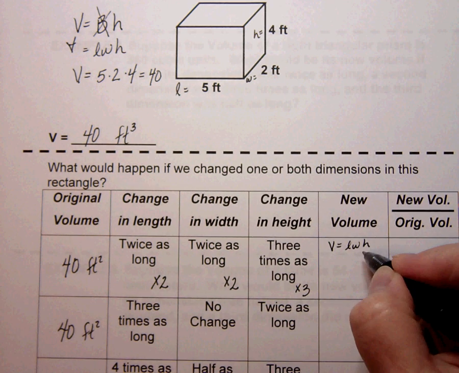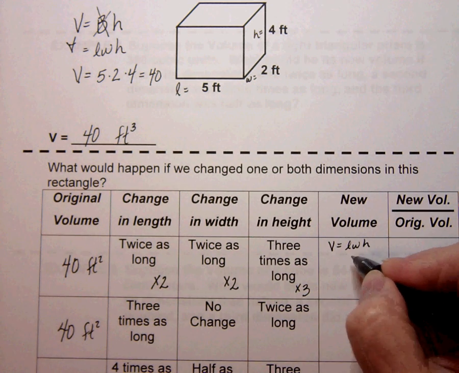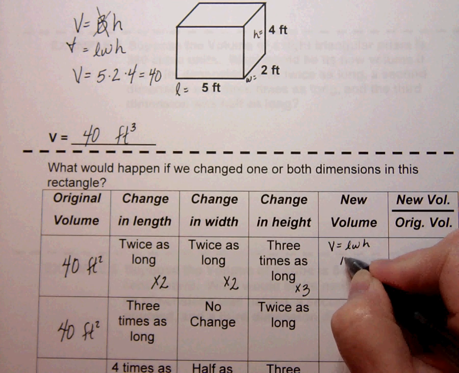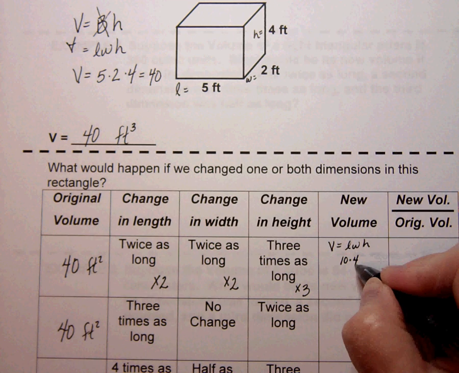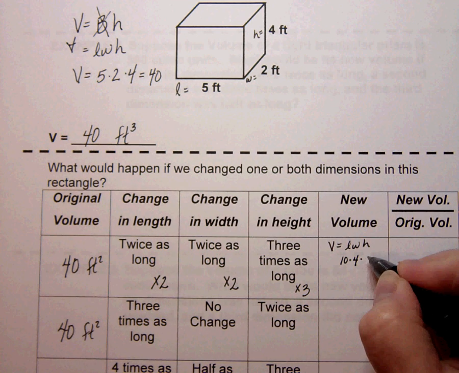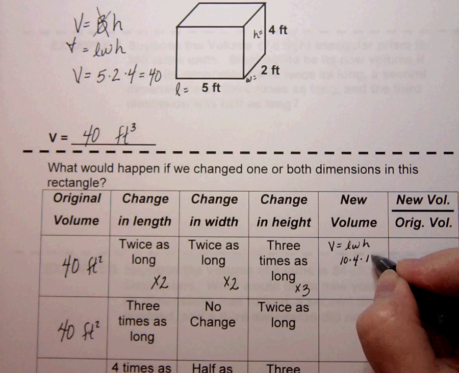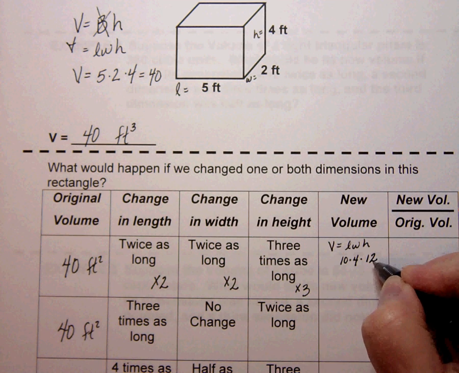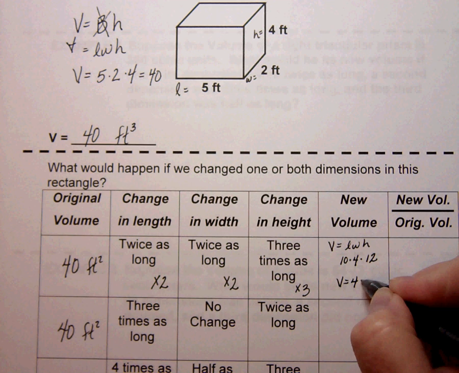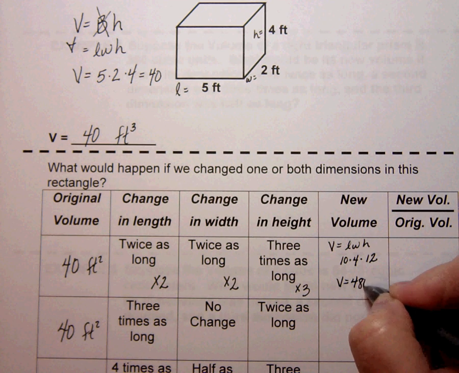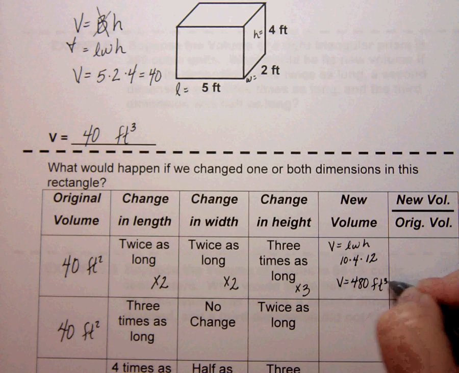Okay, now what's going to happen this time, the length, width and height are going to change. Twice as long for the length is going to make the length 10. The width is going to be twice as long, so that's going to be 4, and the height is going to be 3 times as long, so that's going to be 12. So that's 40 times 12. So the volume of the new prism would be 480 cubic feet.